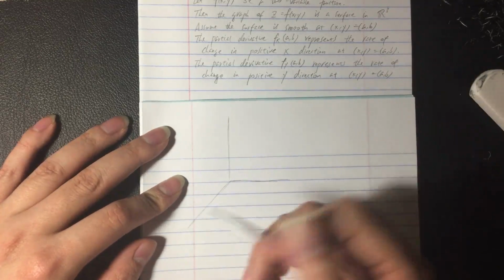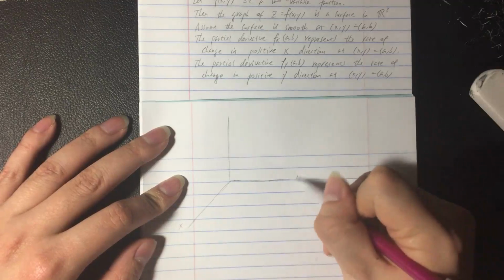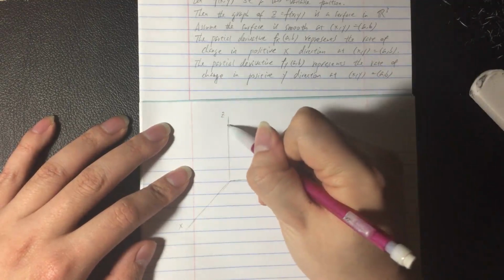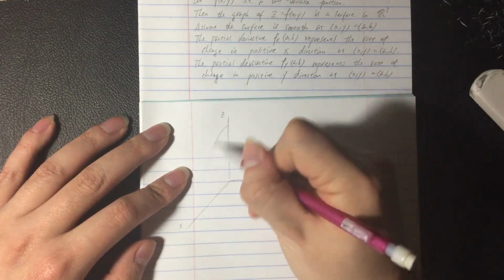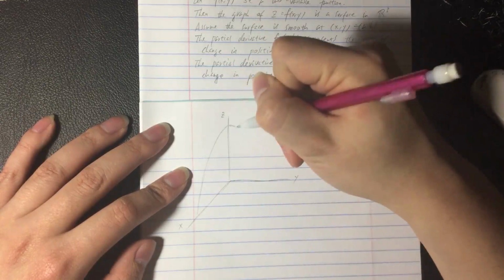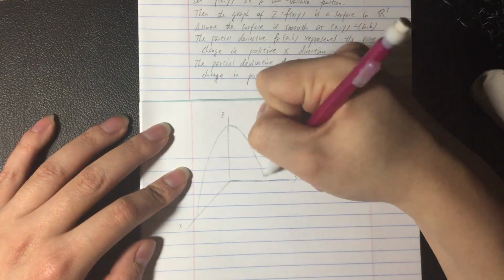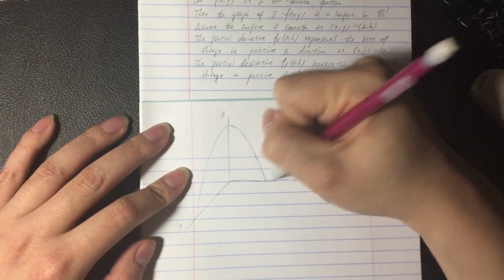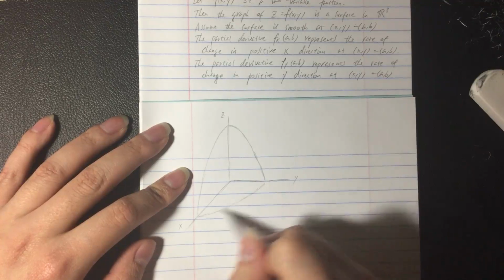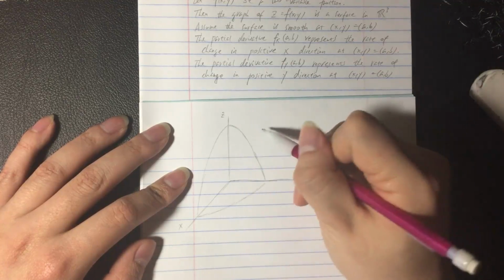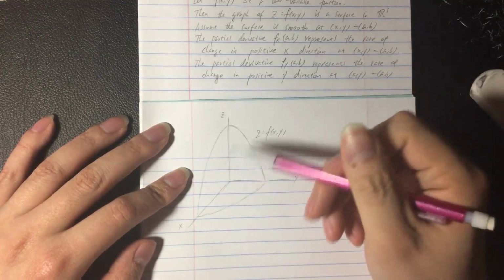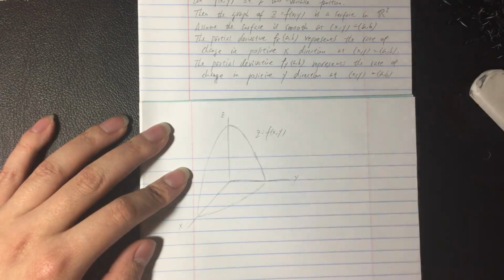In R3, let's call these the x-axis, y-axis, z-axis. Let me draw an arbitrary smooth surface. Assume this surface is z equal to f of x, y.